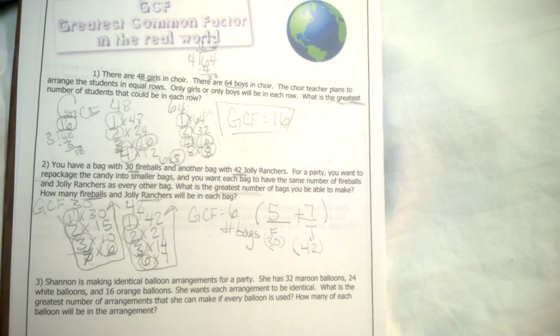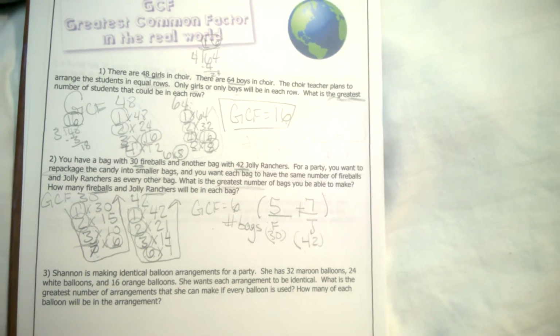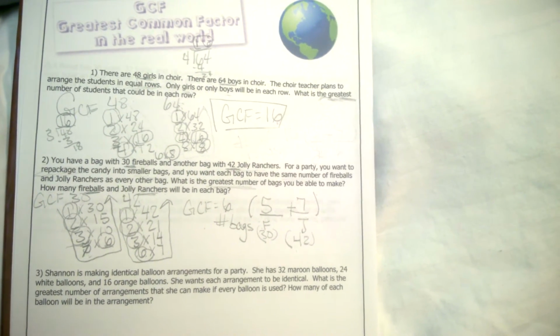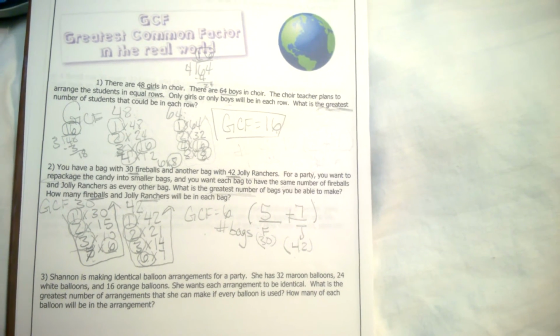means we're going to lay out the 6 bags in the middle of the table. We're going to put all 30 Fireballs on one side, and we're going to put all 42 Jolly Ranchers on the other side. And we're going to go piece by piece. So we're going to take 1 Fireball and 2 Fireballs, then 3, then 4, then 5, then 6. And then we're going to start over.